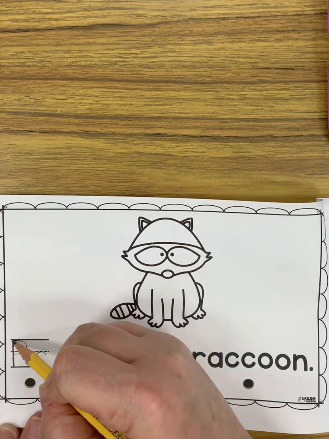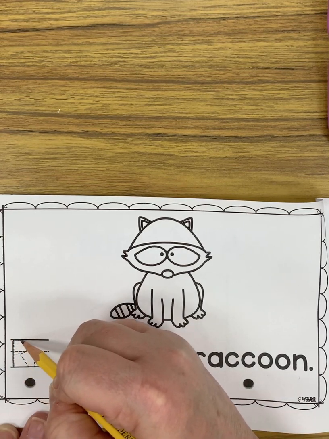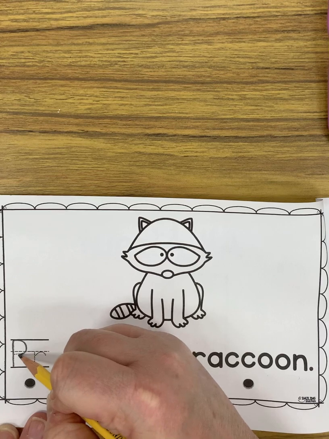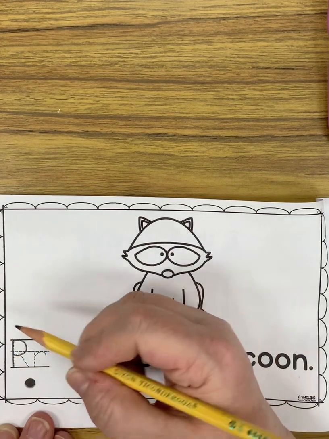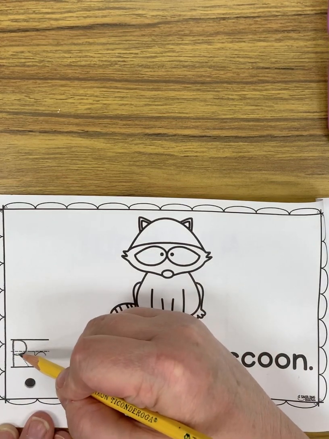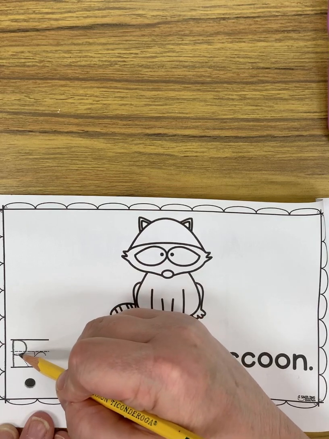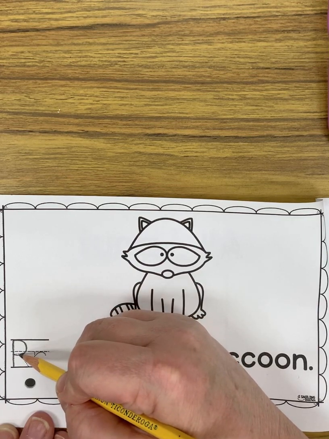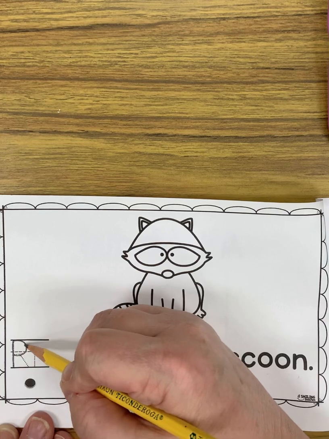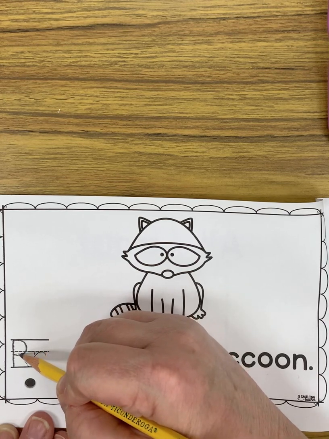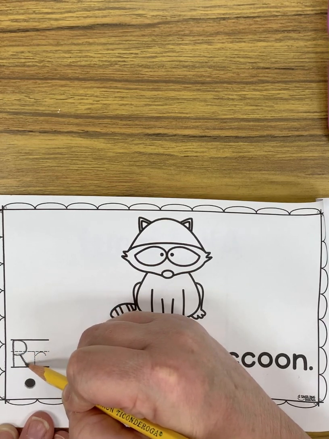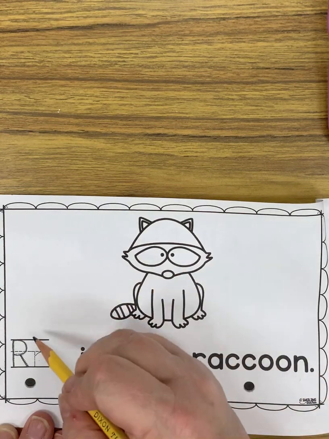Then you're going to pick up your pencil. You're going to curve out and come back to your straight line just below the belt line. Then you're going to pick up your pencil, come out to right where your curved line starts to curve back, and draw a slanted line down.